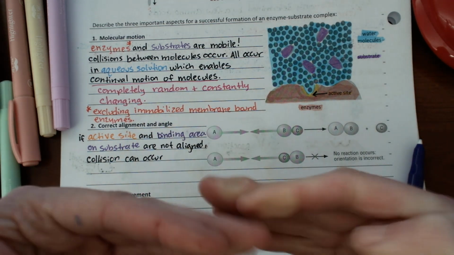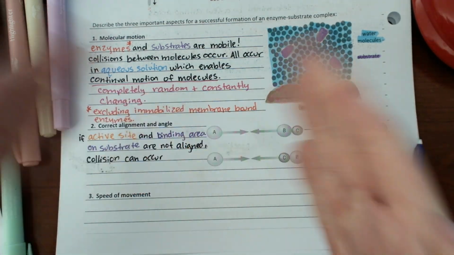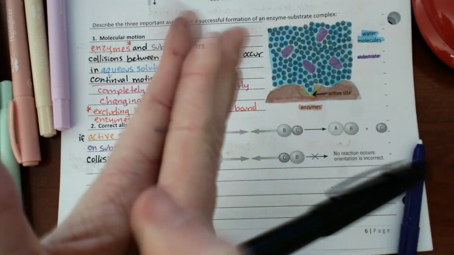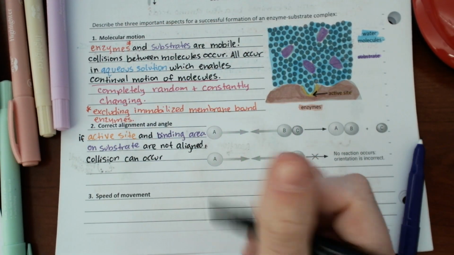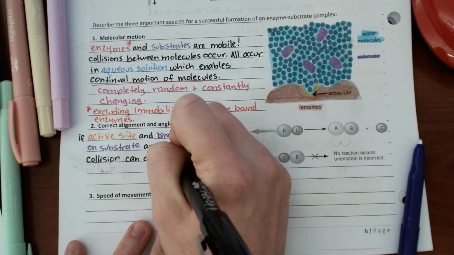So like they will still hit each other, they will still bump into each other, there's still two 3D objects clapping together, but may not cause reaction.